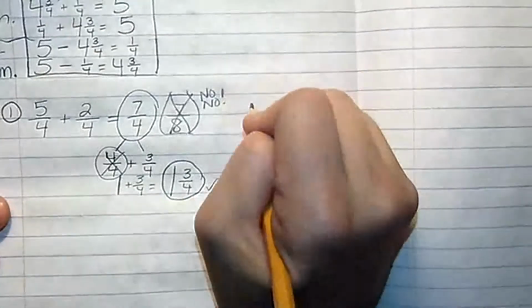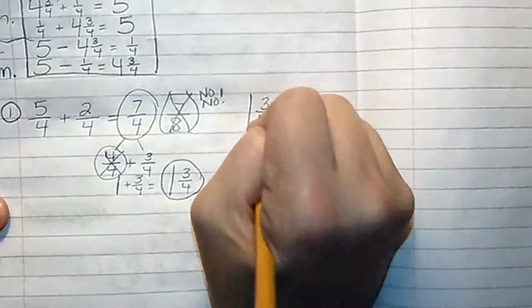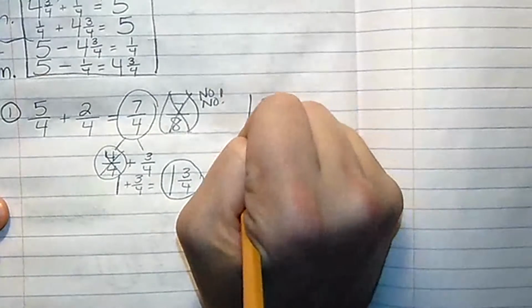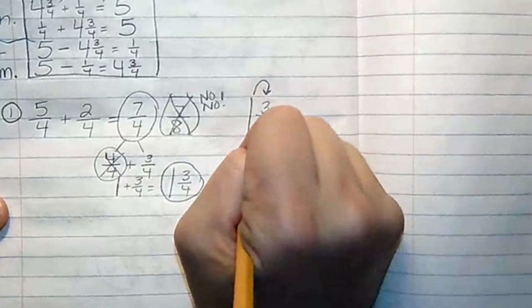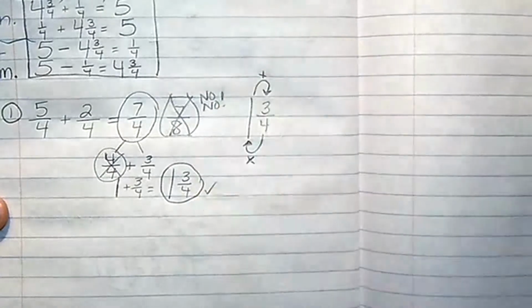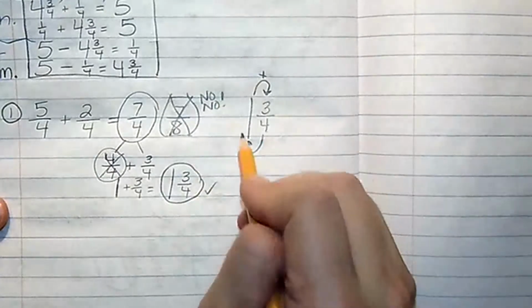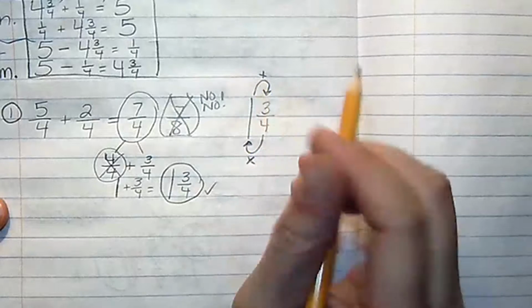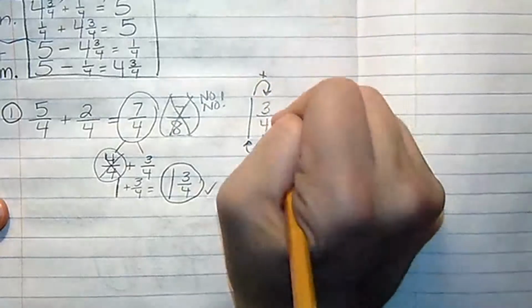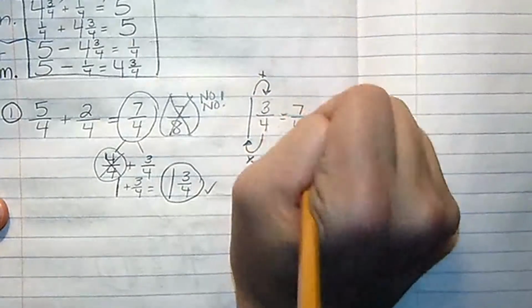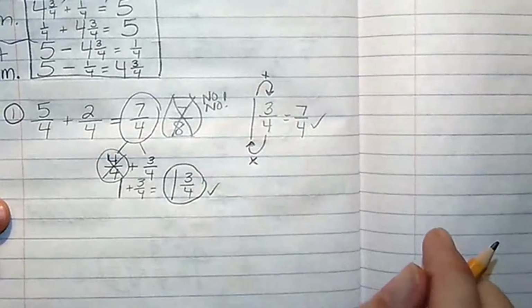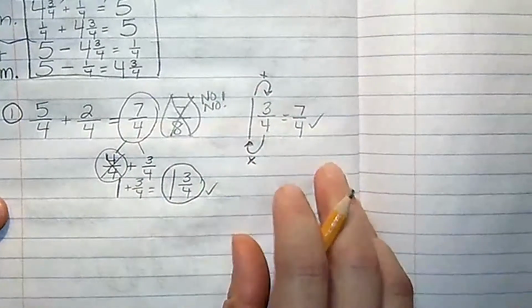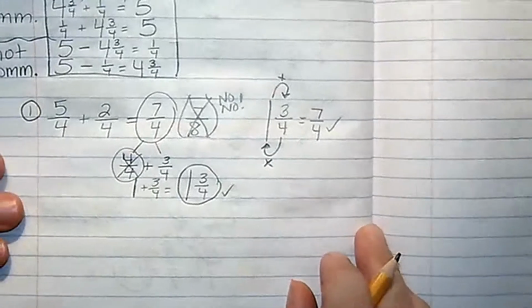So I'm going to take 1 whole and 3/4, and I'm going to use the recycling sign, and multiply and add. 4 times 1 is 4, plus 3 more, 5, 6, 7. This equals 7/4. That's what I had. I double checked. Now there's one more way to check this, and I'm going to check it.